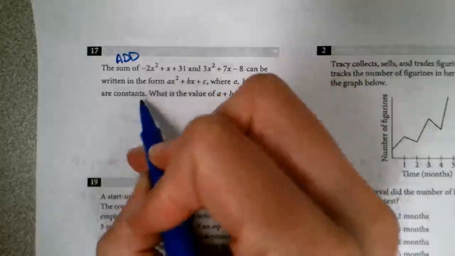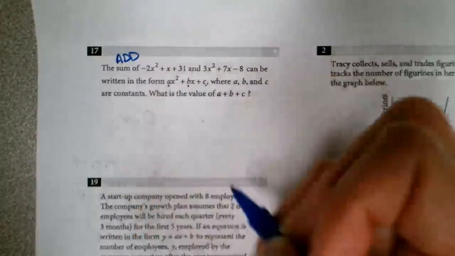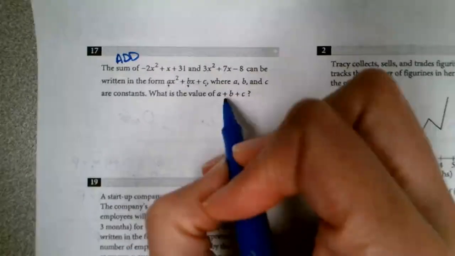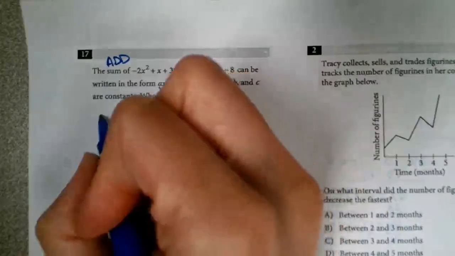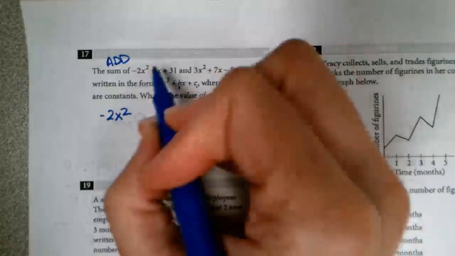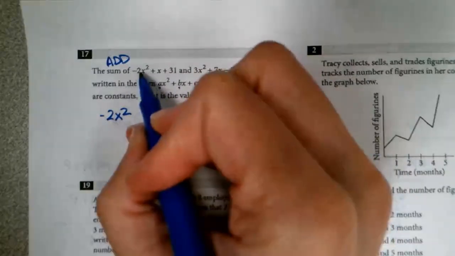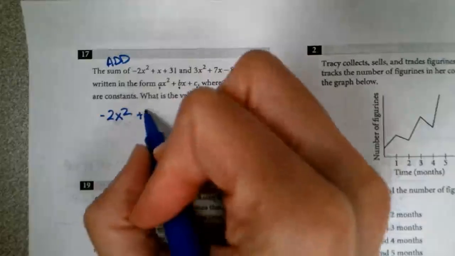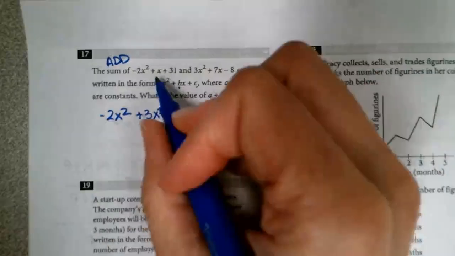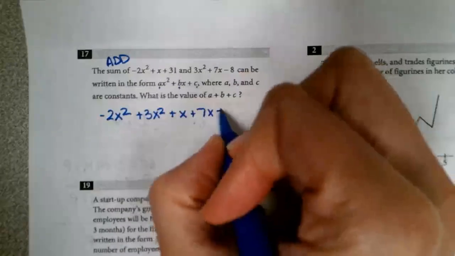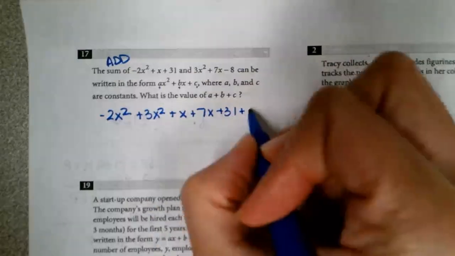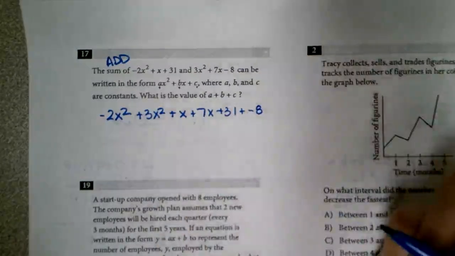A, B, and C are constants because they're the coefficients. What is the value of A plus B plus C? So I need to add these two things together. If I look for my like terms, I have negative 2x squared and positive 3x squared. I have x and 7x, and I have 31, and I have negative 8.